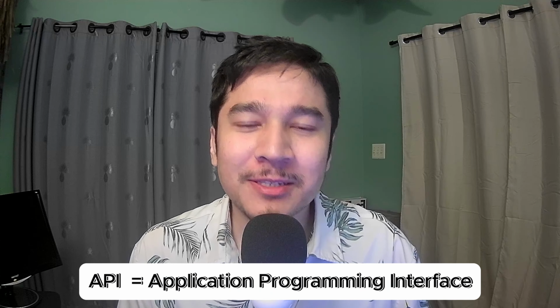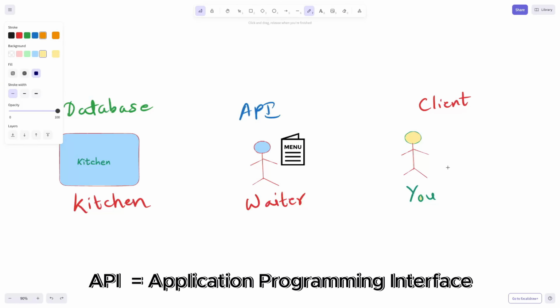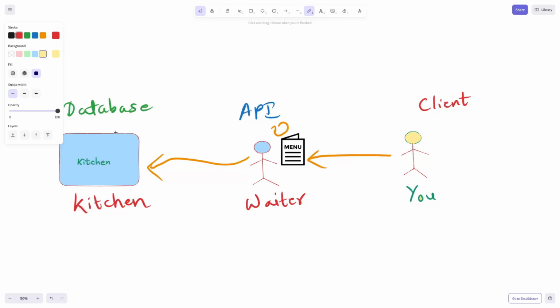So let's get started. API versus MCP. So what are these complicated acronyms? Let's start simple first. API stands for Application Programming Interface. Kind of sounds fancy, but here's the idea. Imagine you're at a restaurant. You don't go into the kitchen yourself, right? You ask the waiter. They give you the menu. You look at the menu, give your order to the waiter, and they take your order back to the kitchen and bring your food when it's ready. That's how APIs work. They are the waiters that let you and the backend kitchen talk to each other indirectly.